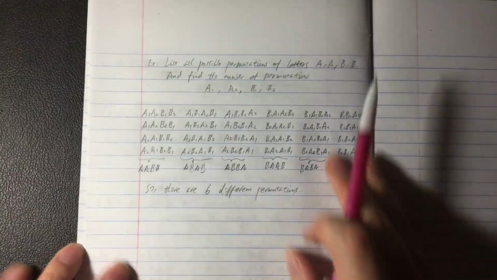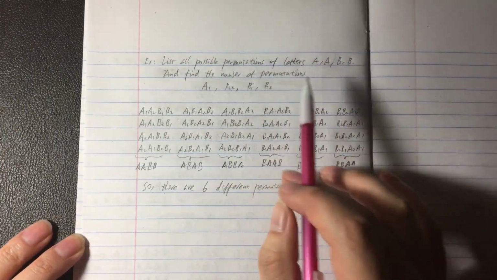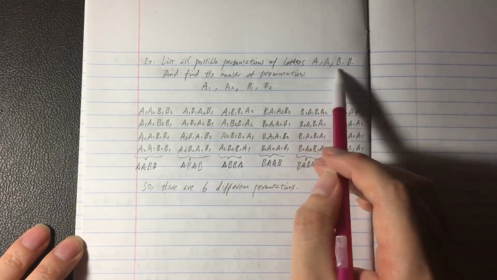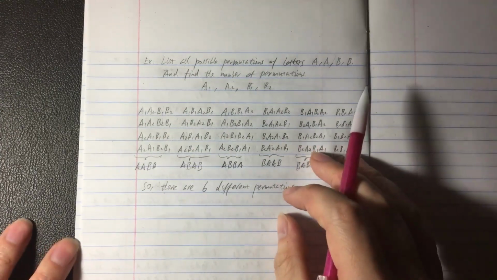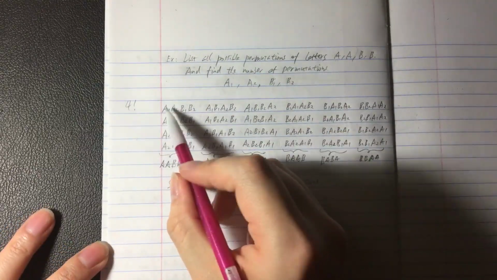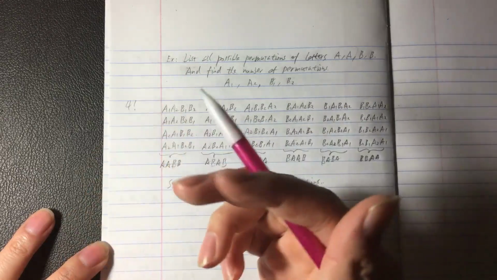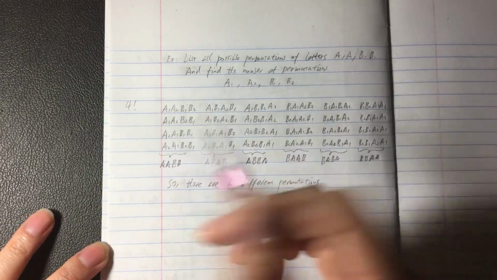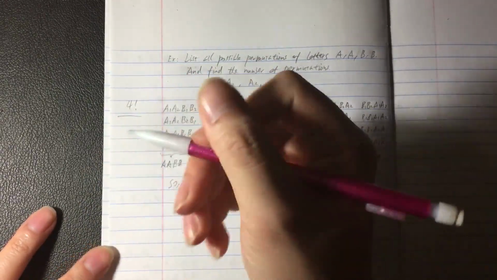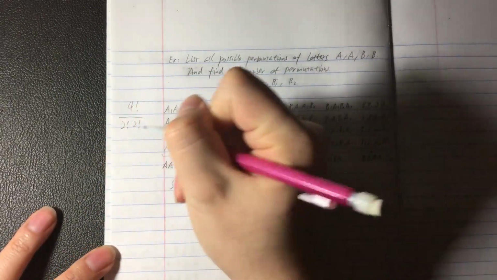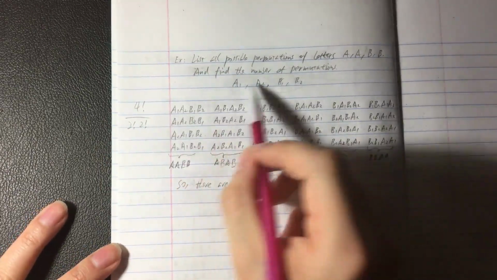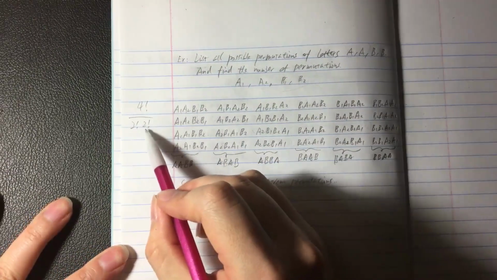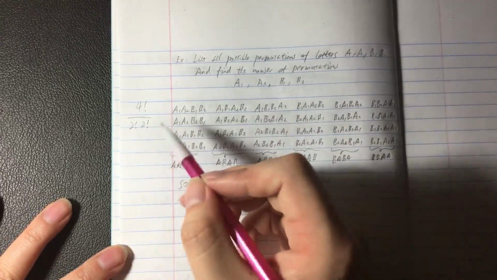In this example, we have 4 letters, but the 2 A's look exactly the same and the 2 B's look exactly the same. The number of ways to arrange 4 different objects is 4 factorial. However, since the 2 A's look exactly the same, when I switch the order of the 2 A's, it makes no difference. The same for the 2 B's. So I can take 4 factorial divided by 2 factorial, 2 factorial. The number of ways to switch the 2 A's is 2 factorial, and the number of ways to switch the 2 B's is 2 factorial.